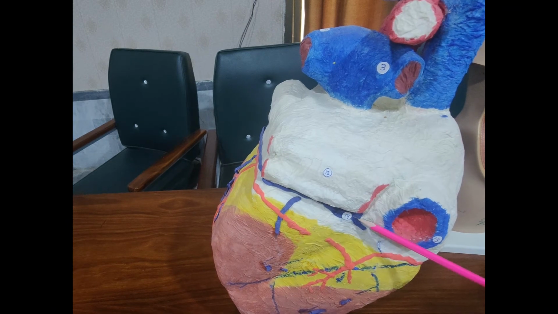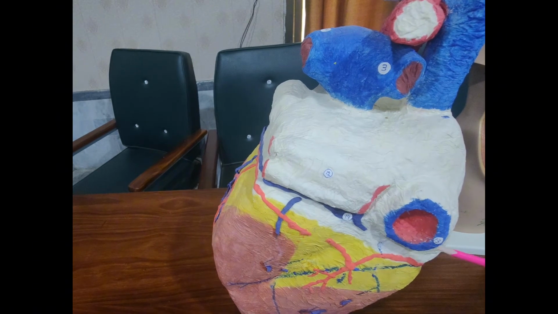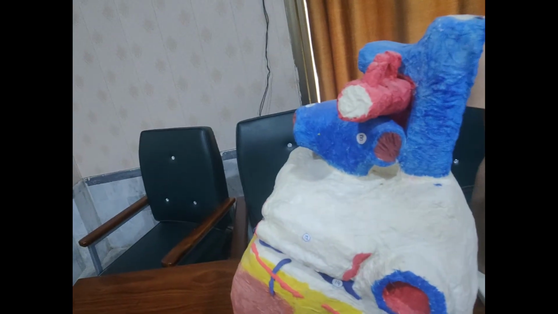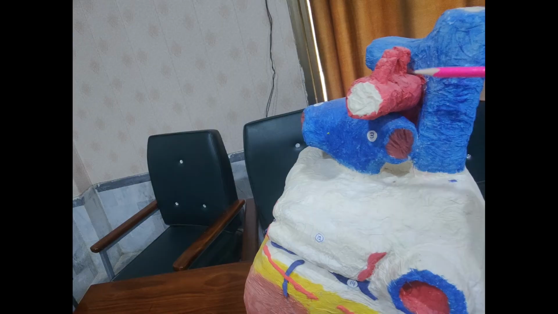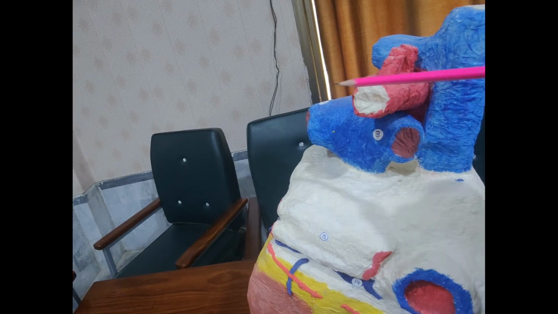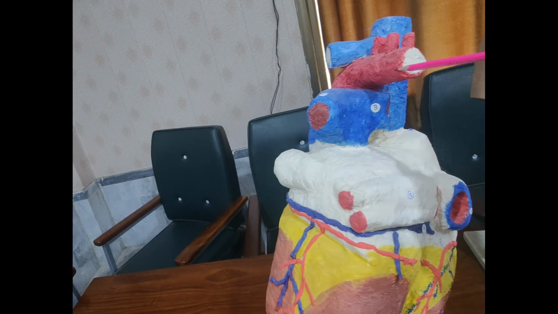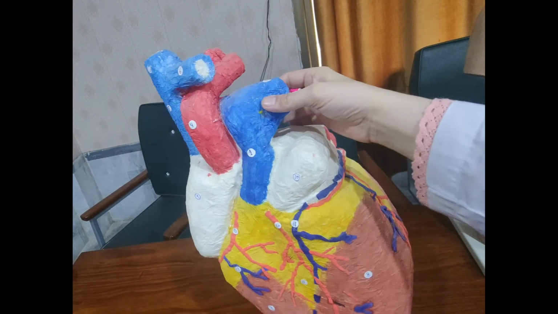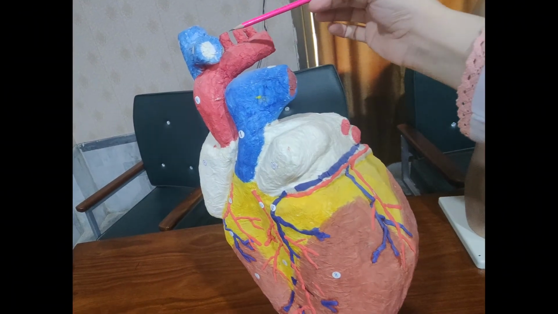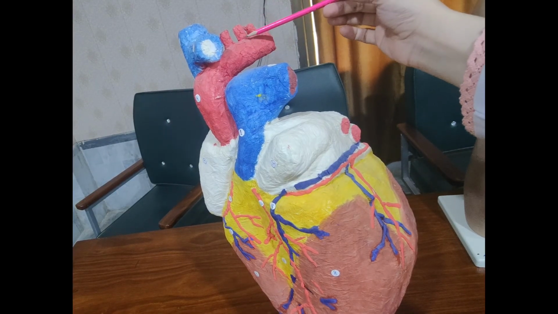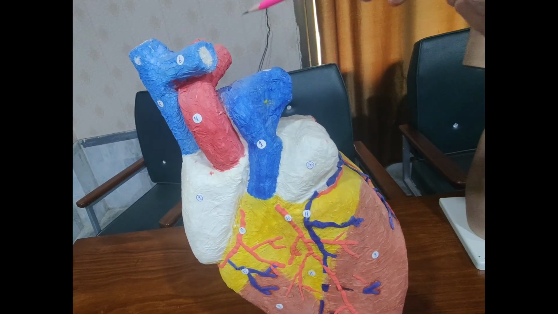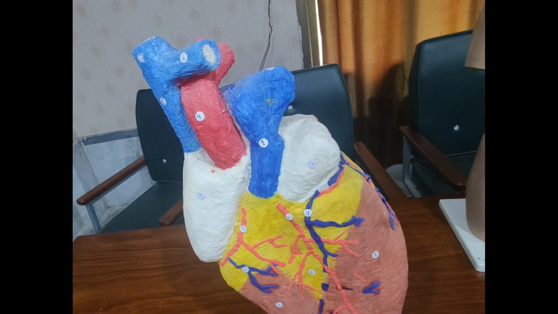Here you can see the coronary sinus which is present, and the inferior vena cava. Here in this area you can see the superior vena cava, and the arch of the aorta along with all the major vessels which arise from it. These major vessels are the brachiocephalic, the left common carotid and the left subclavian. So these are the main vessels arising from the arch of the aorta, and this is the pulmonary trunk.